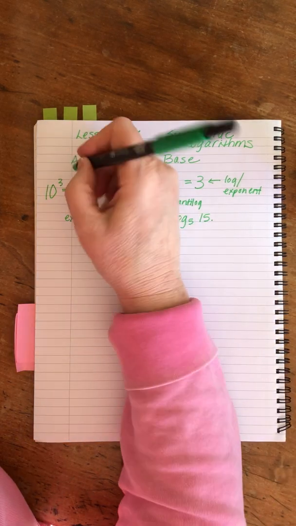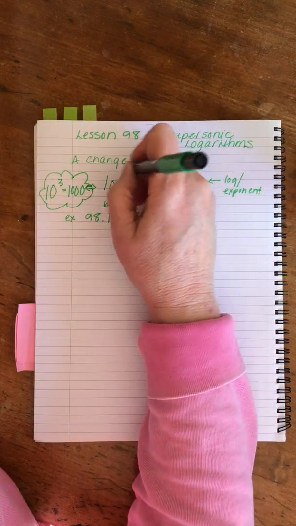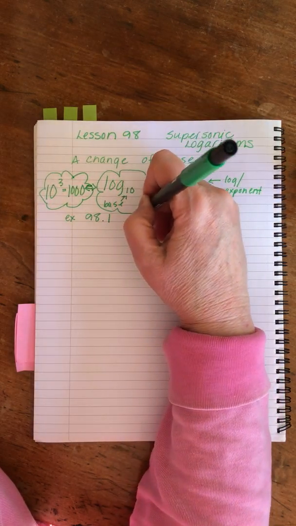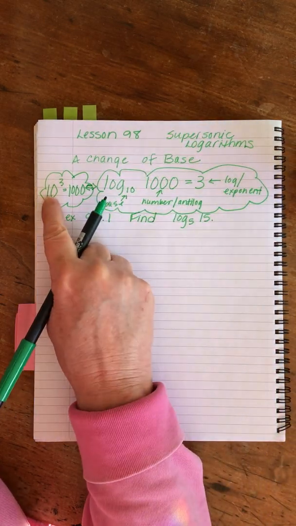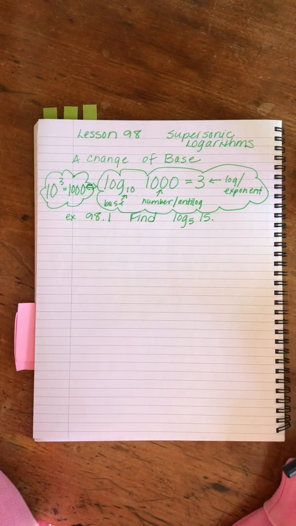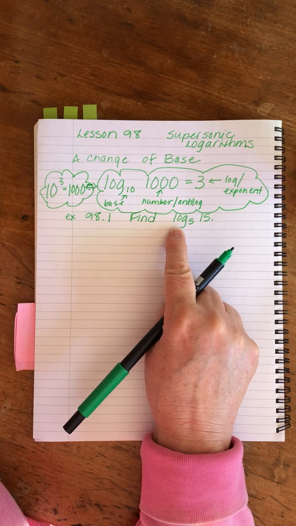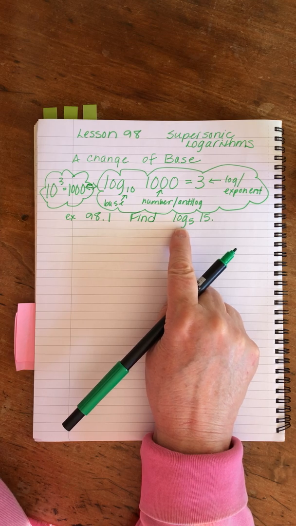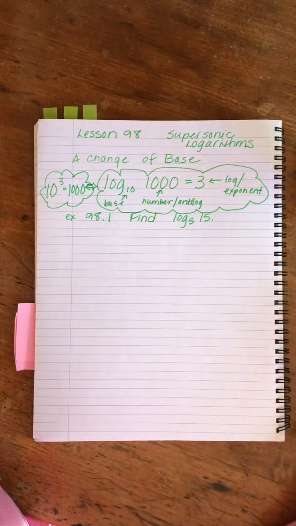We can go back and forth between those two forms whenever it suits our pleasure, okay? So that stands as a review. We've known this for a long time. And notice here we have the base raised to the exponent equals the number. That's straightforward. Now, what causes drama in a problem like this is that we're supposed to be finding the log of a base that is not programmed into our calculators.